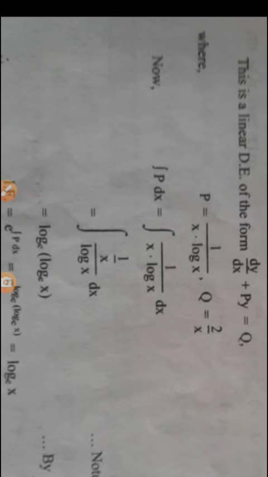After that, the given differential equation is converted into a linear differential equation. Now comparing it with the general form of a linear differential equation, we get the values of P and Q. The value of P is 1 divided by (x log x), the coefficient of y, and the value of Q is 2 by x, the RHS of the linear differential equation. Now by using these values of P and Q, we first find the integrating factor, and to find it, first find the value of integration P dx.